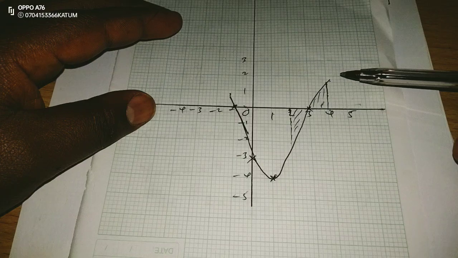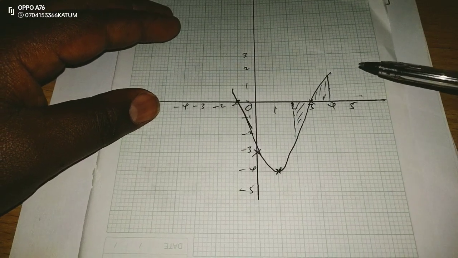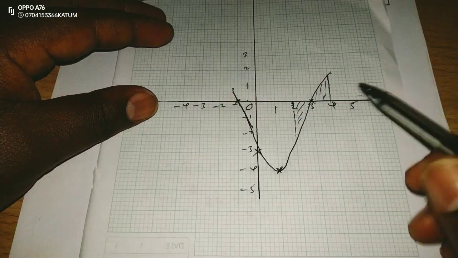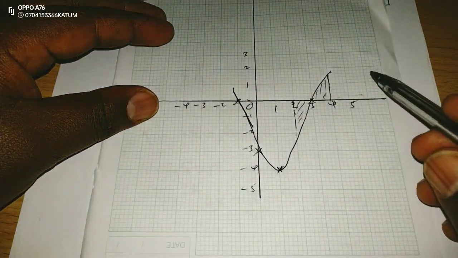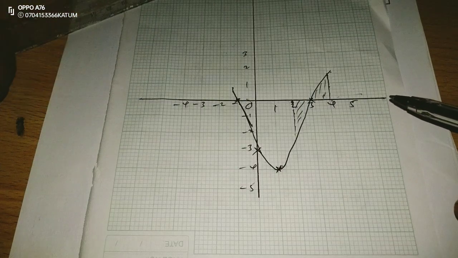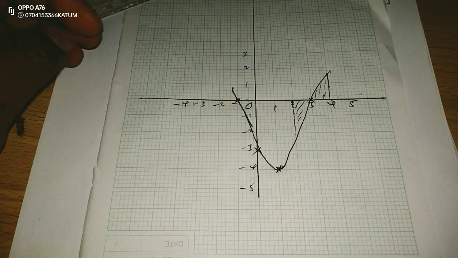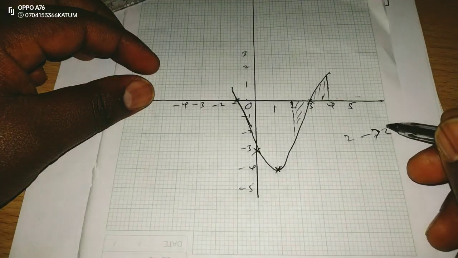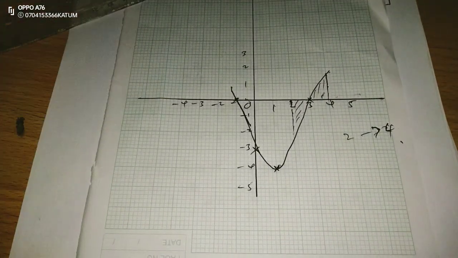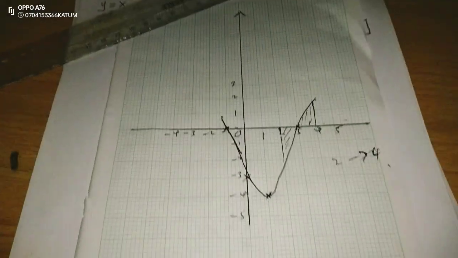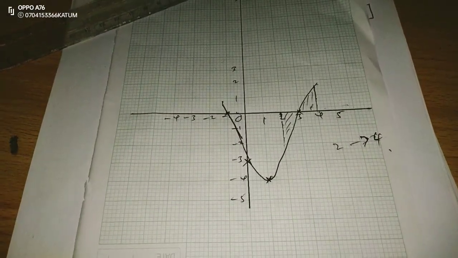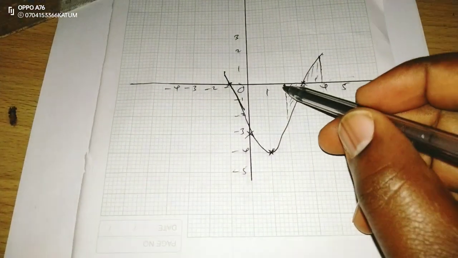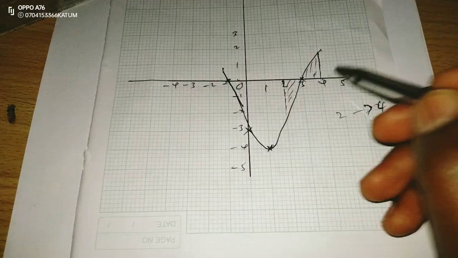This is an indication that this region bounded by the specified points of x and the curve is going to be calculated differently. So we have two different areas here. It is not just from 2 to 4. Therefore, we should know that we will not just integrate between 2 and 4, but instead we should integrate first 2 to 3, then 3 to 4.